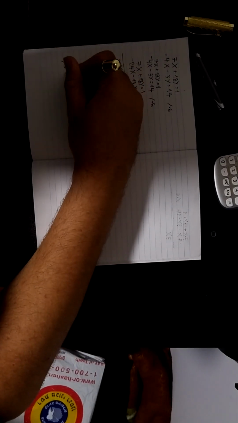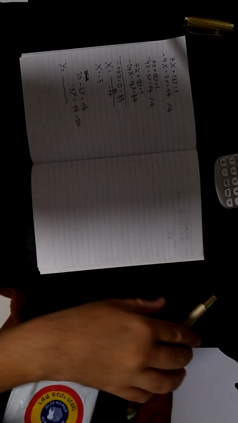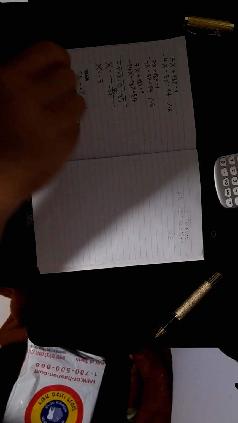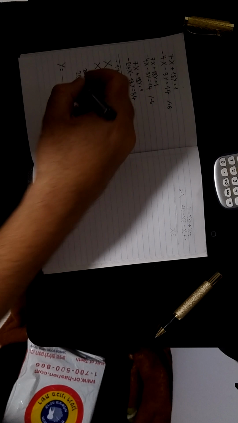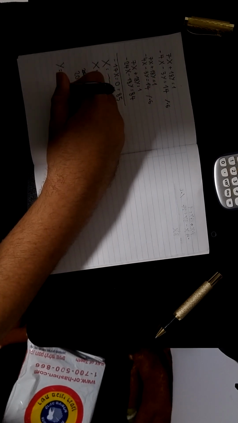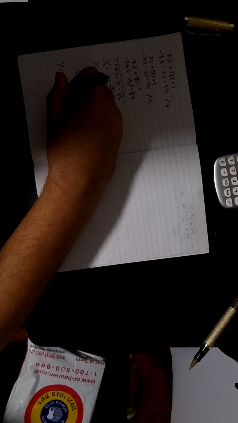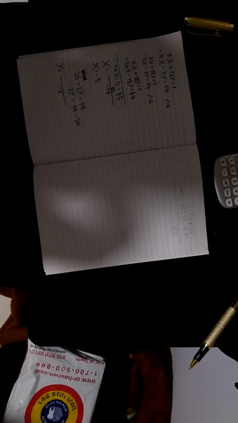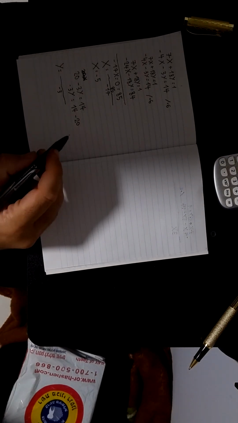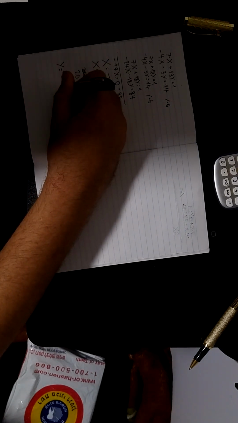So y equal to negative 6 divided by negative 3.